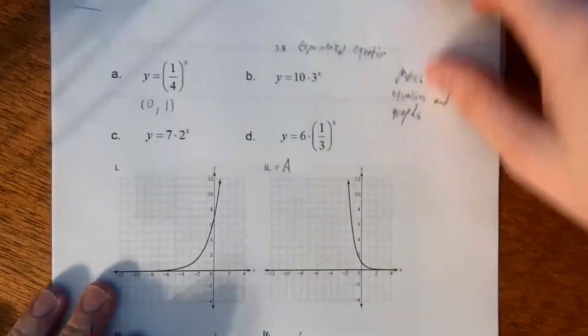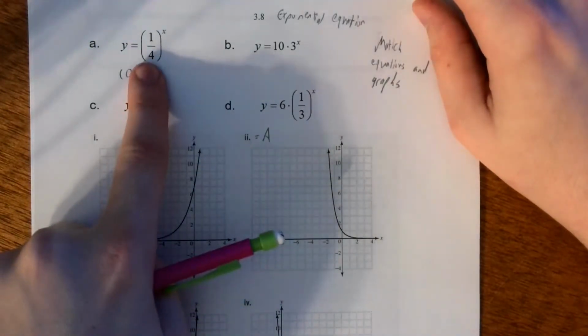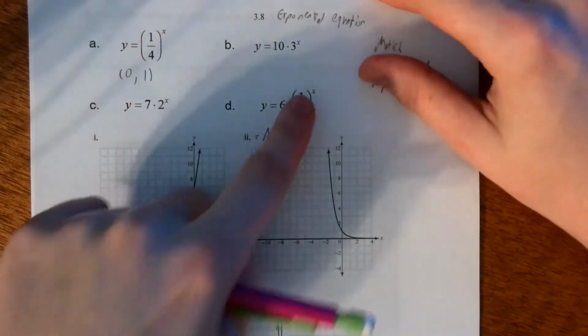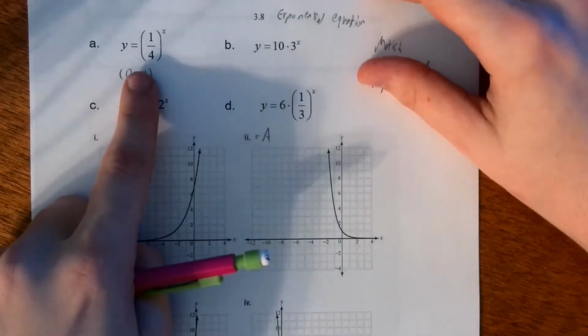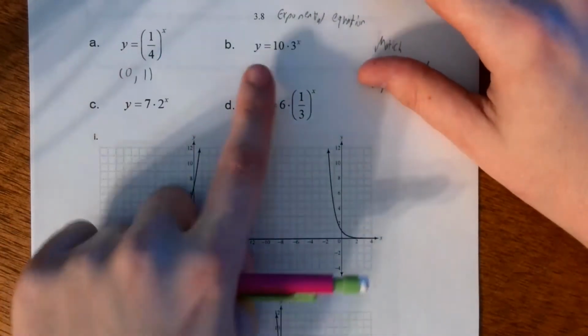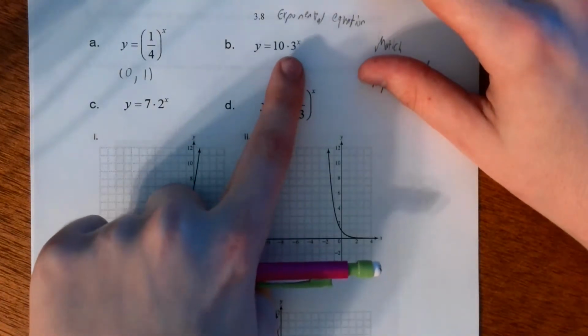And then let's look at that graph just a little bit more. So I have a 1/4 right here, and I notice that the graph kind of curves down and then to the right like that. So just keep that in mind when we're looking at other ones, like when we're looking at this one. This one isn't a fraction anymore, right? It's greater than 1. So let's look at B.